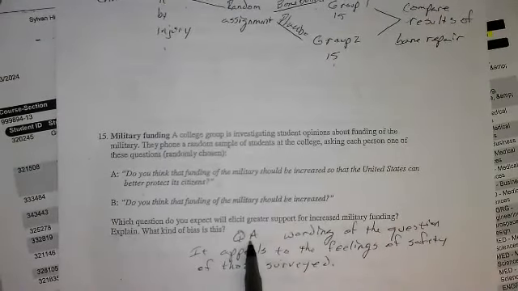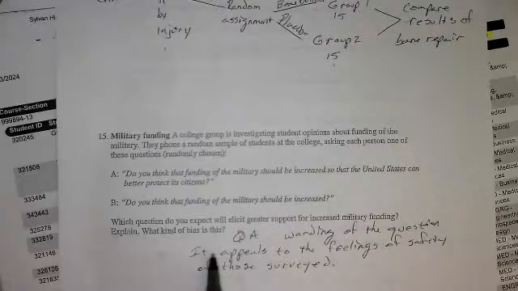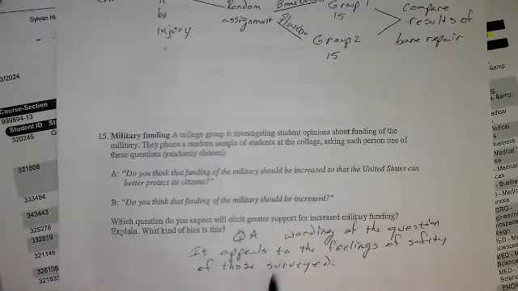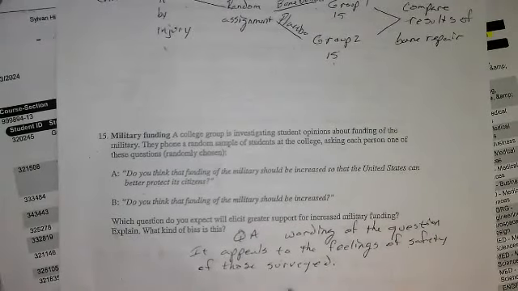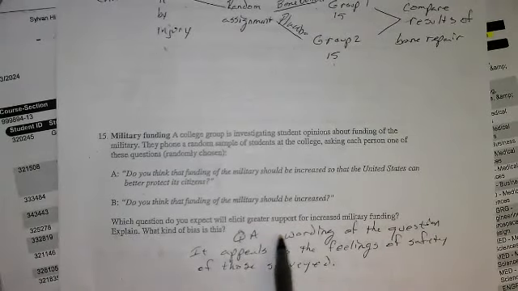Well, obviously it's question A, it's the wording of the question, because it appeals to the feelings of safety of those surveyed. This is simply a neutral question. Do you think military funding should be increased? That could lead to a response bias, but this question A will definitely elicit greater support.